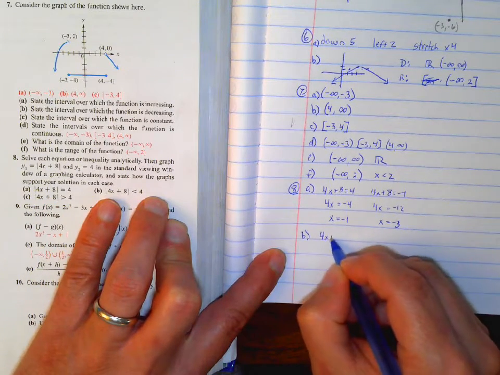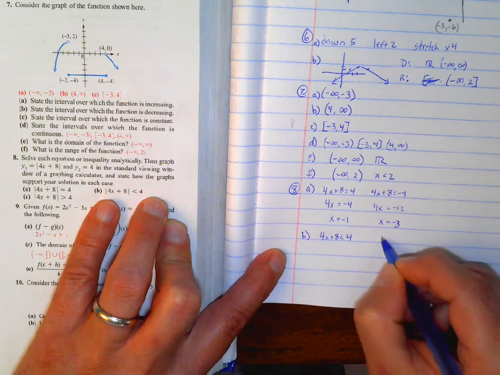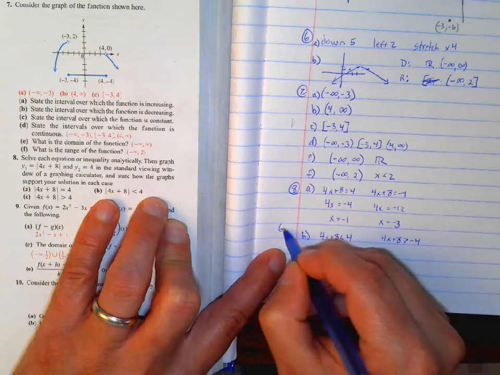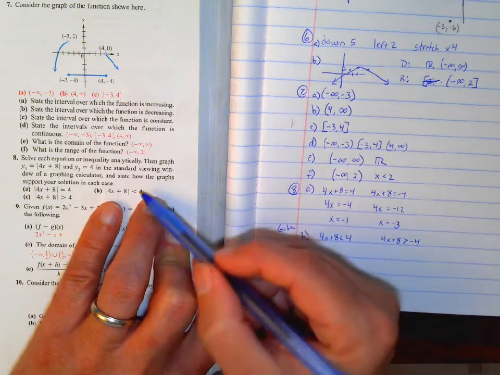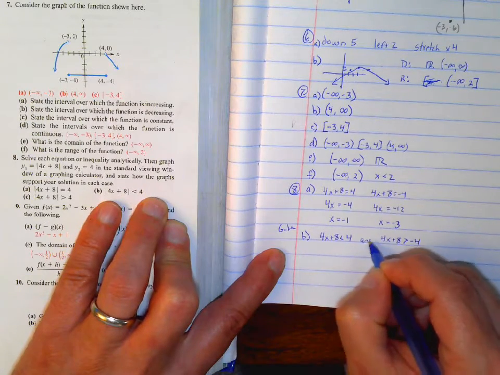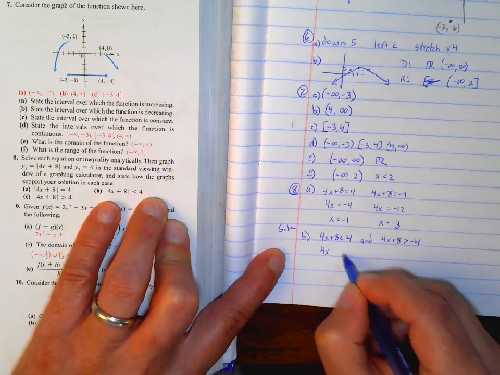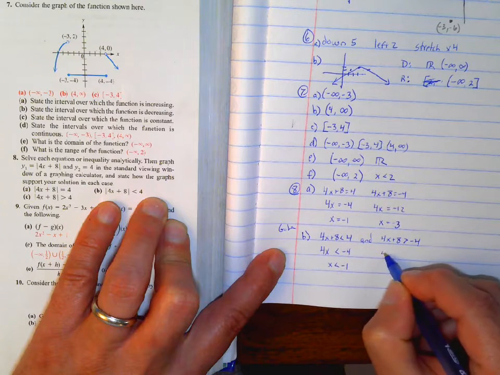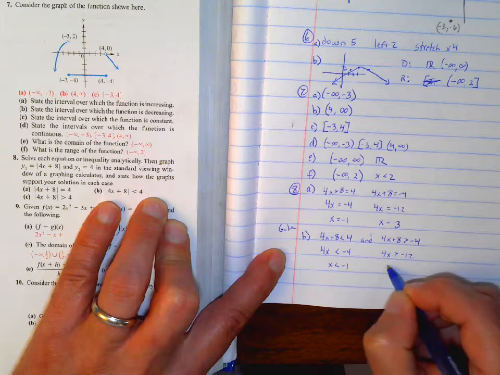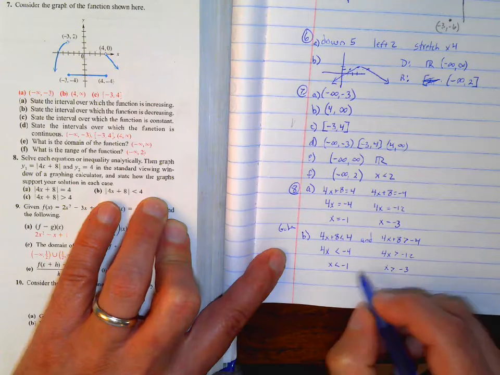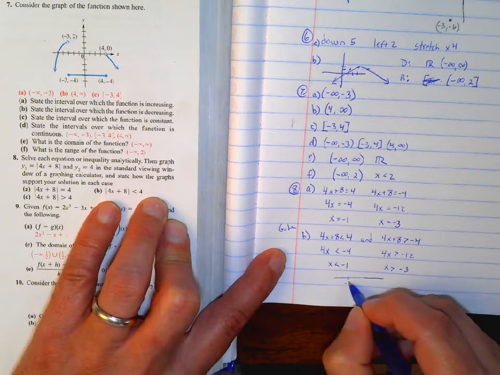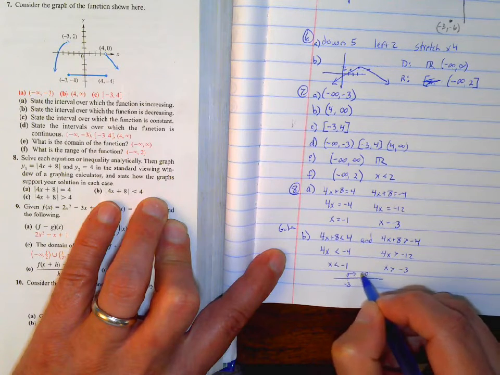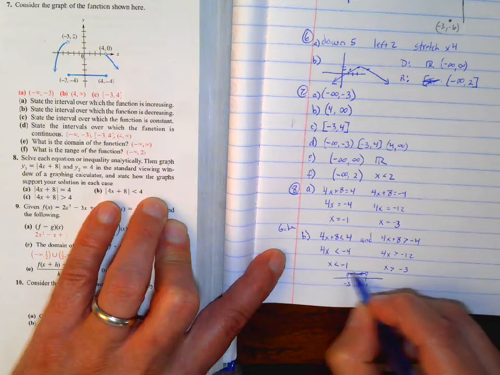we have 4x plus 8 less than 4, 4x plus 8 greater than negative 4. Remember, go LA. So since it's less than, it's an and statement. So both things need to be true at the end. So x is greater than negative 3, less than 1. So every number in between here will work.